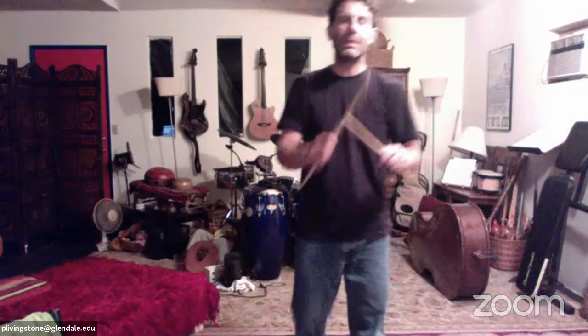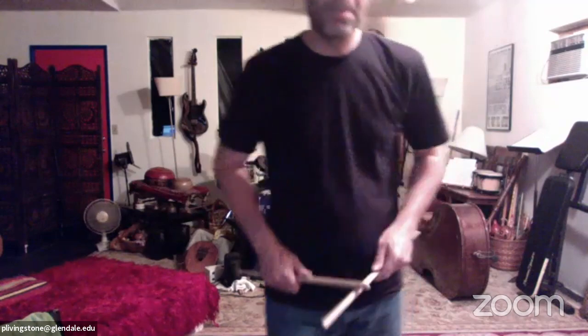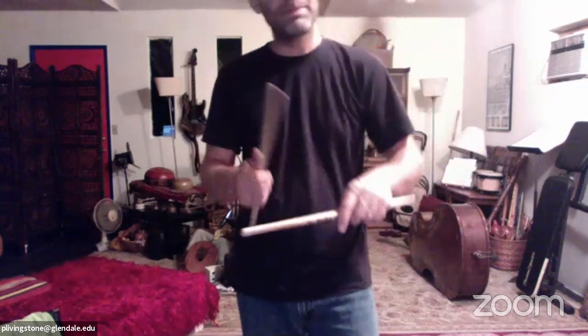Now let's go back to 4. Do this with the metronome so that you're really honest about whether you're fitting even values in this one beat. 1, 2, 3, 4, 1, 2, 3, 4, 5, 1, 2, 3, 4, 1, 2, 3, 4, 5. Then switching back and forth.